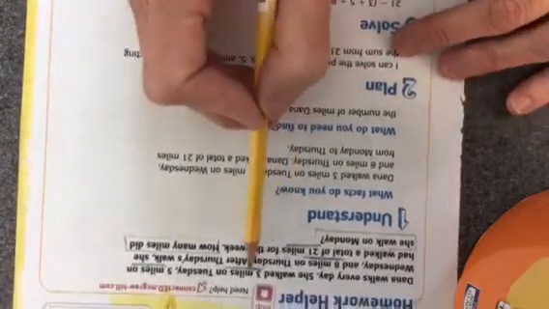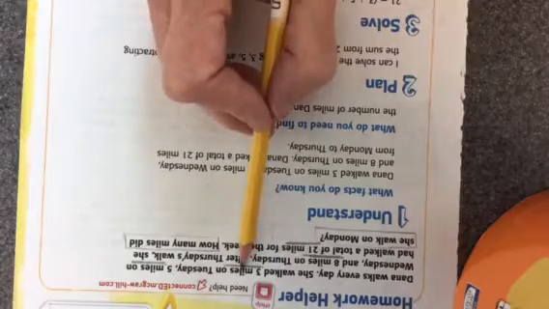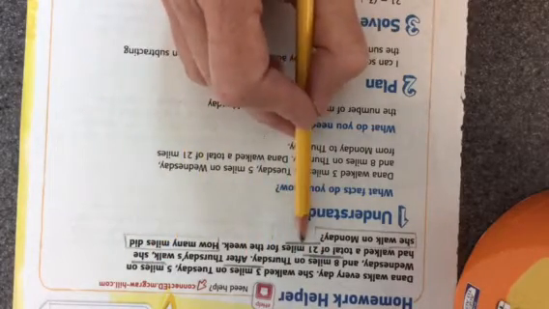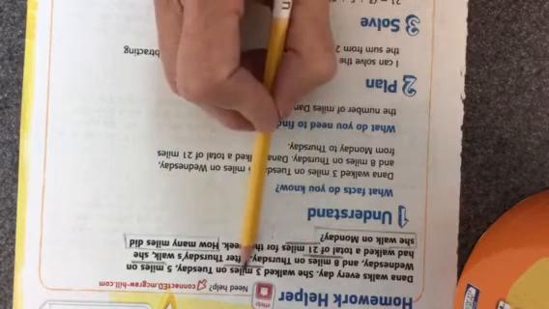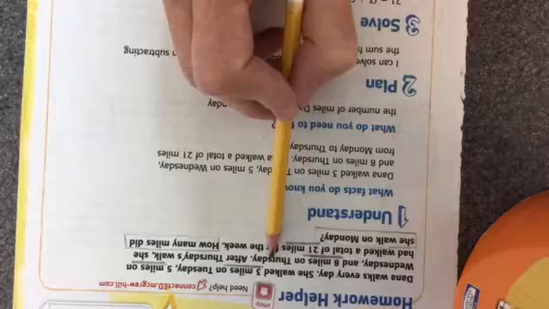Okay, here we go. The next part is we need to make a plan. Well, I know that if I add these numbers up, it's going to get me closer to her total, so I think that's what I'll do. I think I'll add Tuesday, Wednesday and Thursday. I'll still need to figure out Monday. We did tables today, so I'm going to make it look like a table, like we did. She walked Monday, Tuesday, Wednesday, Thursday, and then she had her total.